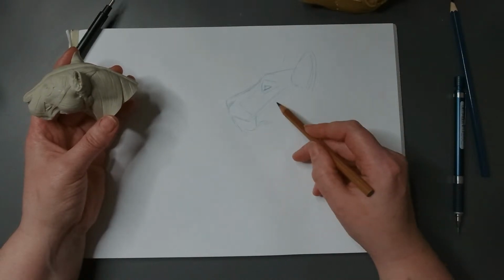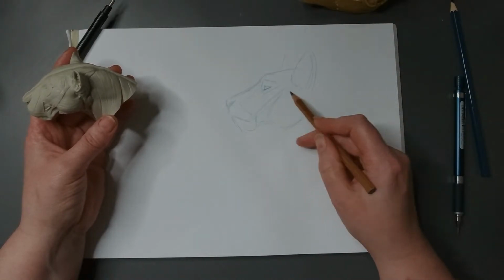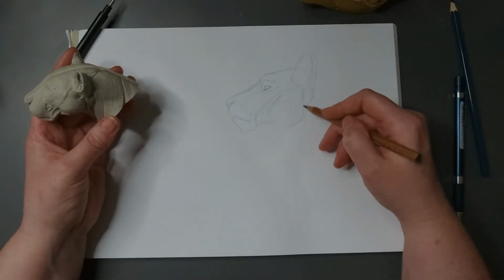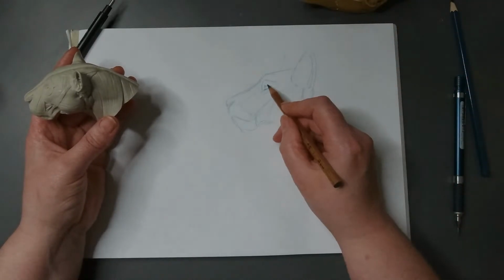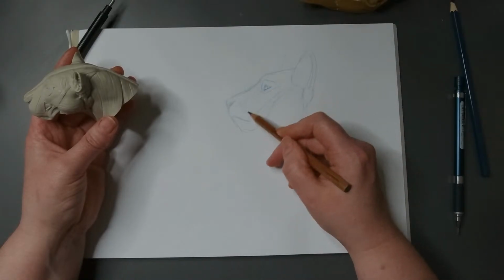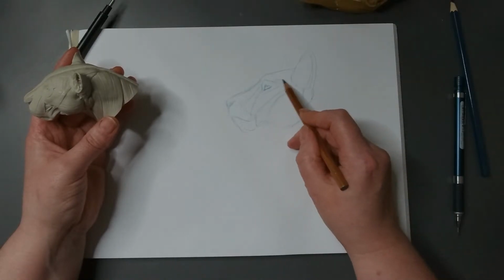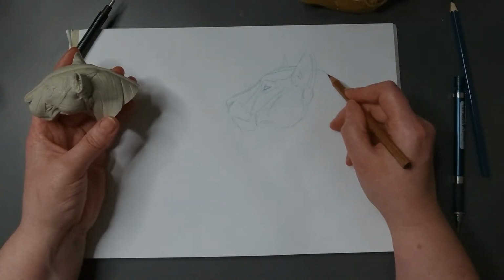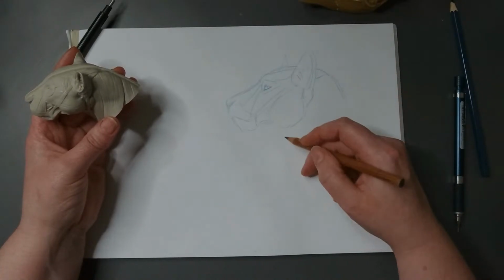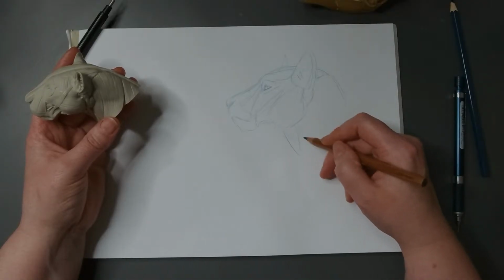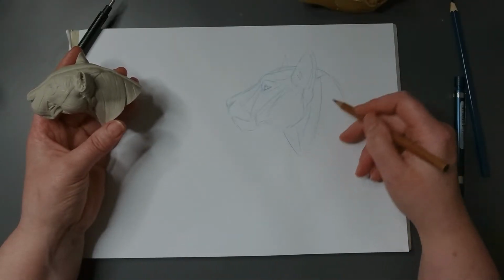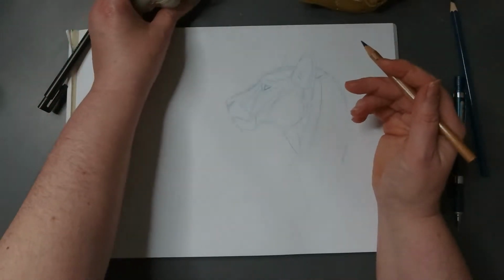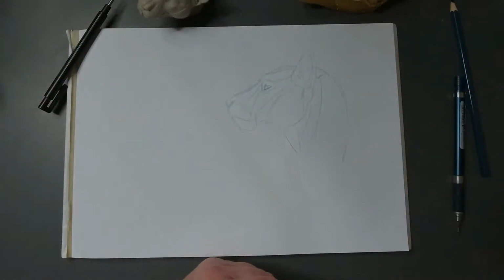So all I'm doing is just roughly mapping out bits and bobs. This is only a sketch, so nothing serious. My fuzzy was here. Right. So there's my rough cat head. Nothing special, nothing to write home about.